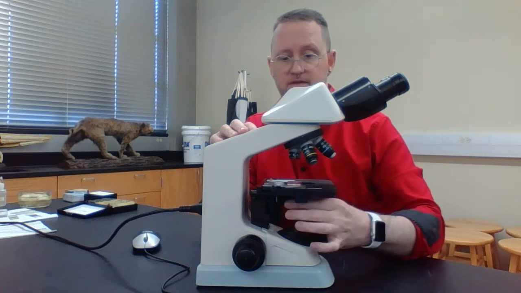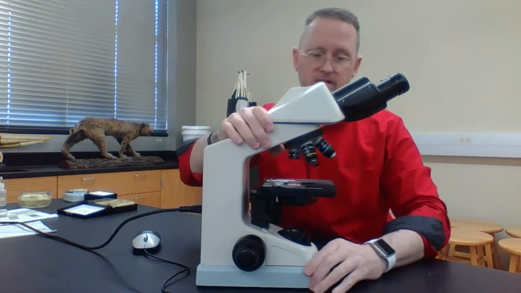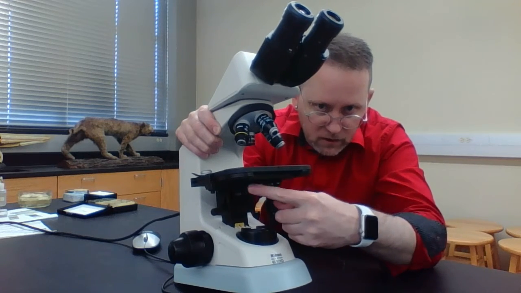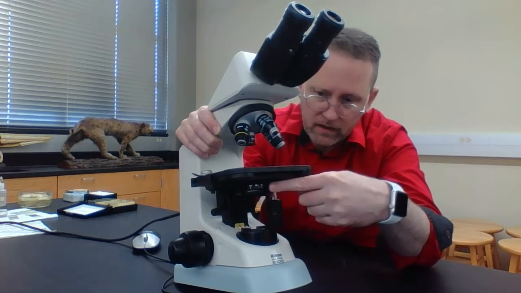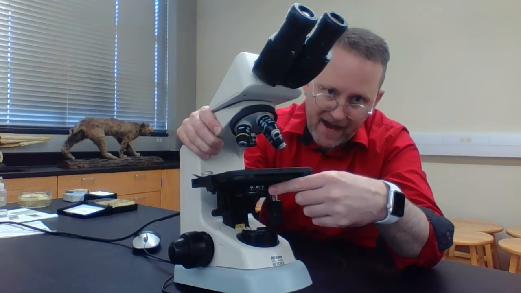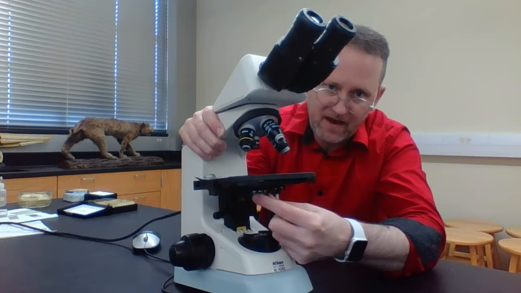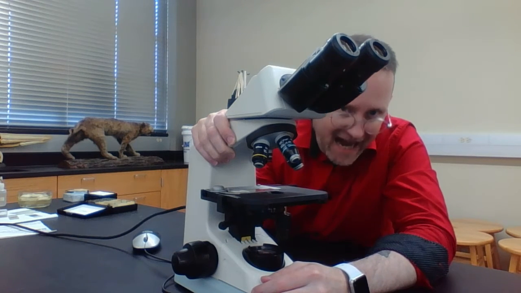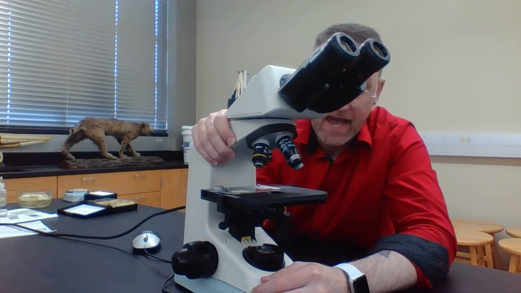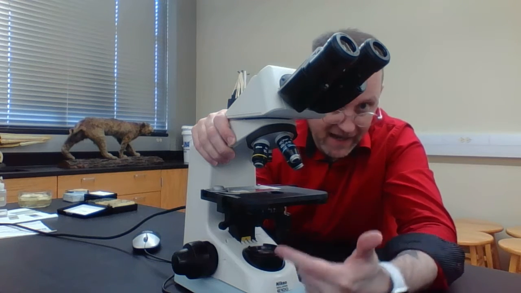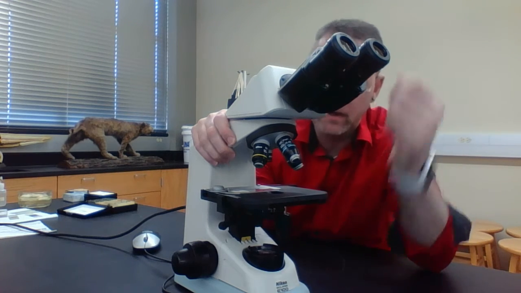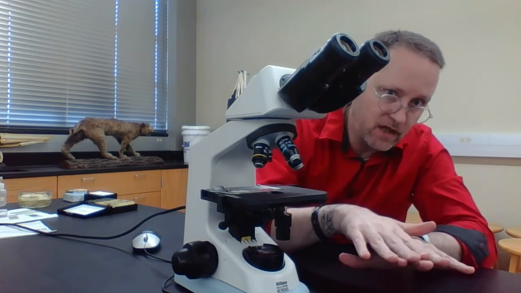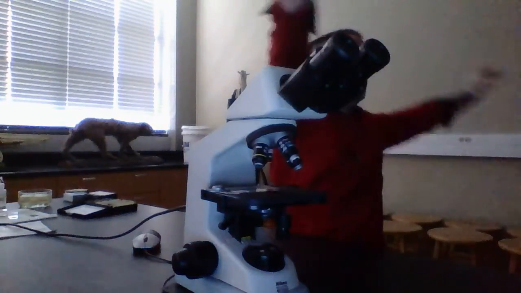So again, this is the substage condenser. But notice, if you look at this, there's a little lever. This little lever right here can go from minimal to maximal. What you probably want to do is have this lever somewhere in the middle. This is referred to as the iris diaphragm lever, and it limits the amount of light coming through your substage condenser. So notice you can twist it to one side and you're going to have no light coming through your specimen whatsoever.